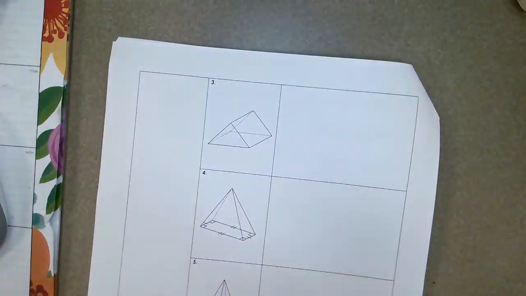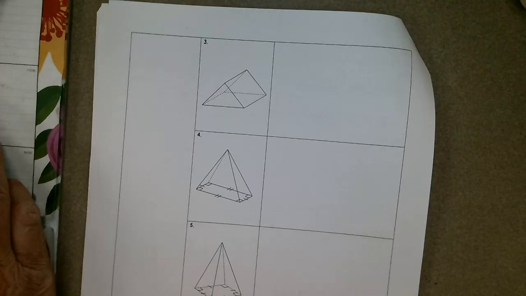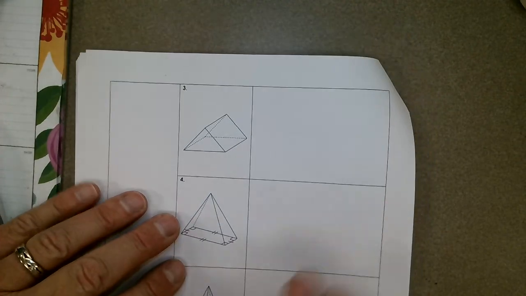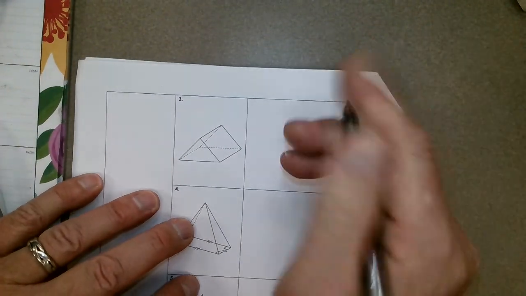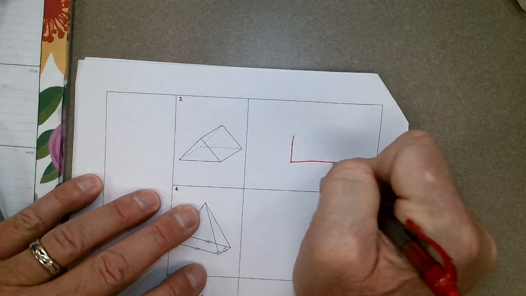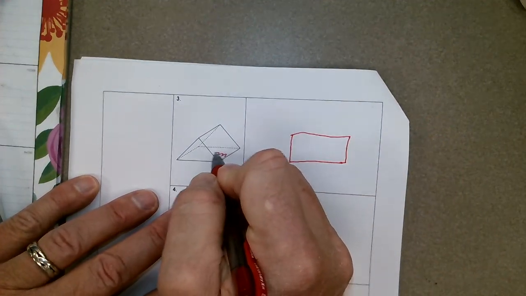We have more nets to draw. I would recommend pausing the video to draw these. I'm going to keep chugging on here. Here we have another triangular prism. It's a little bit different. They're all different, right? So let's start with what it's sitting on. It's sitting on a rectangle. Would you agree? Right here. Yeah, right there.